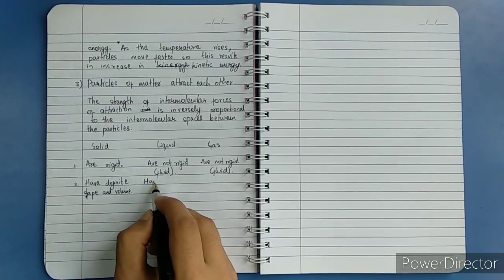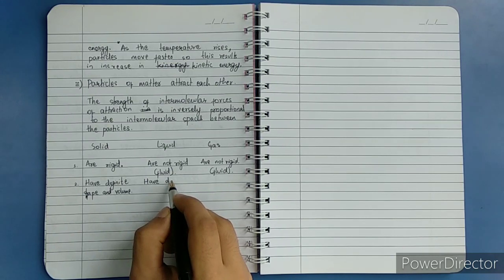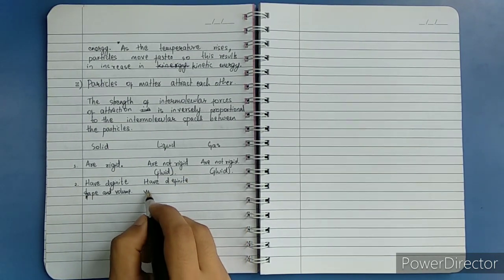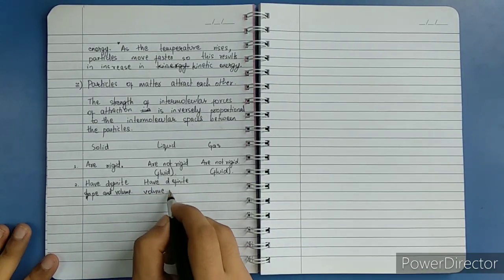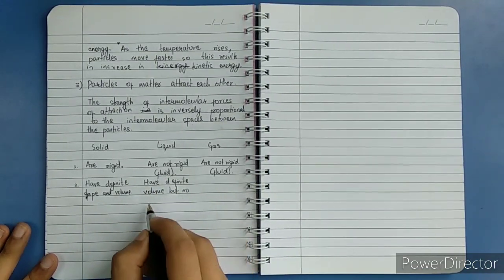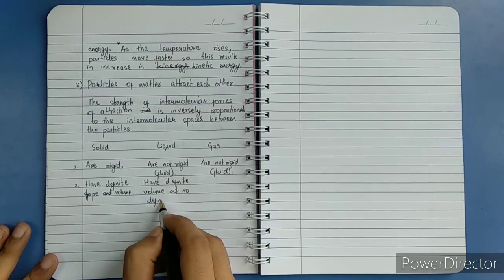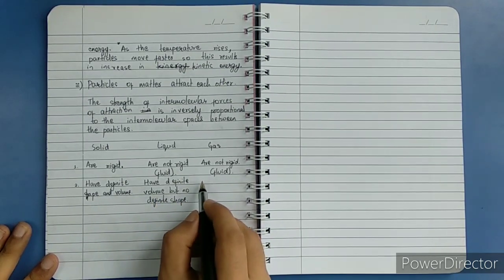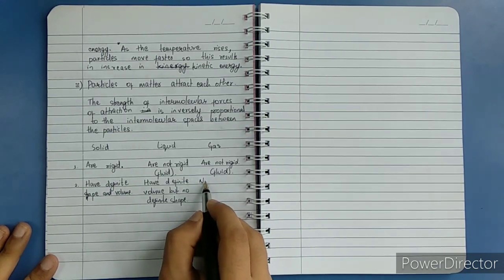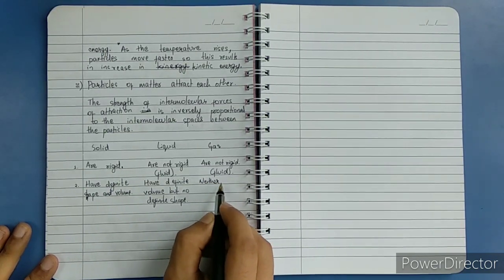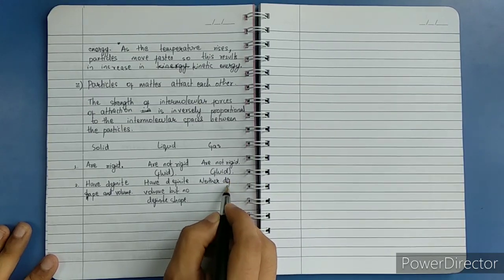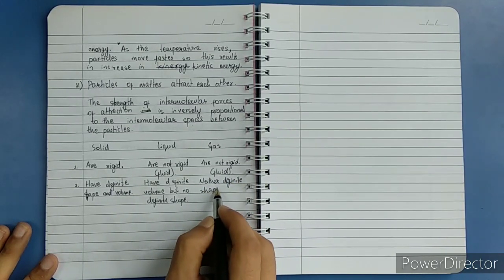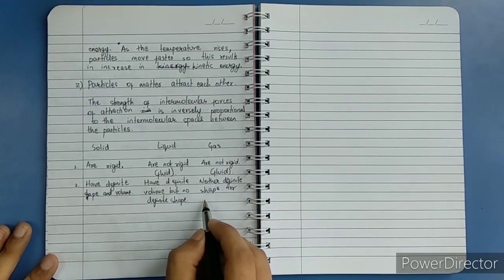Liquids have definite volume but no definite shape, and gases have neither definite shape nor definite volume.